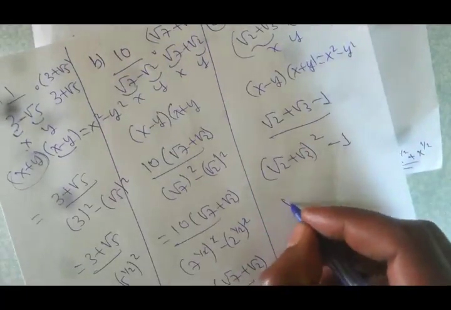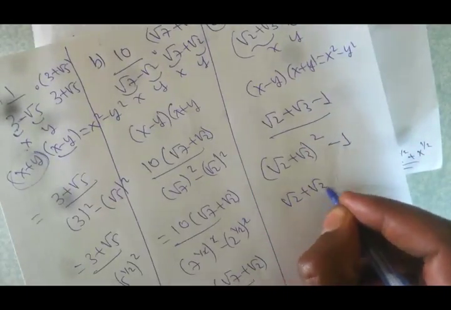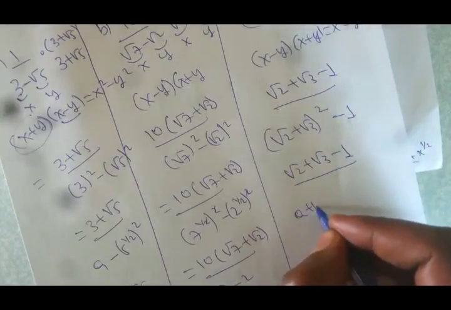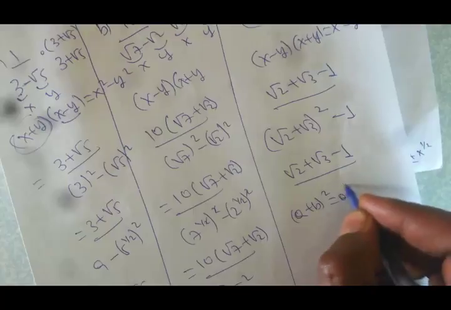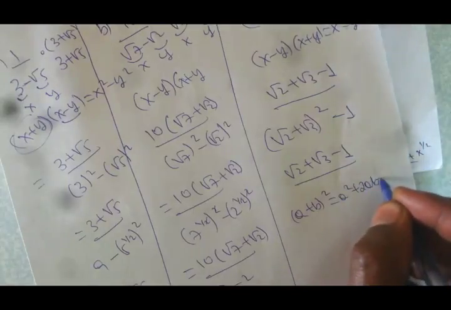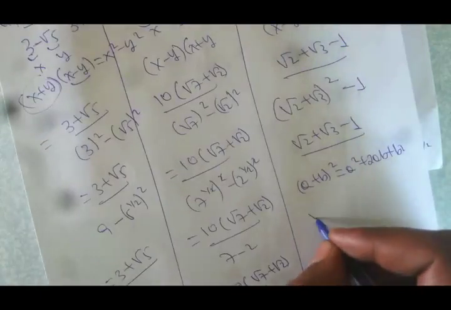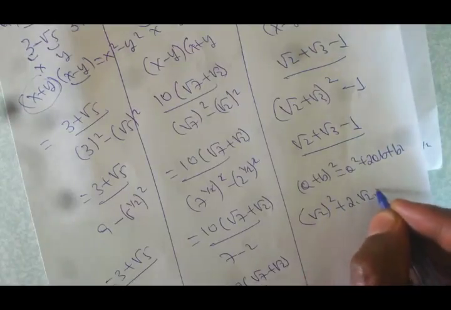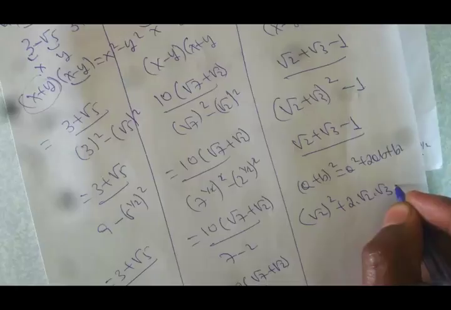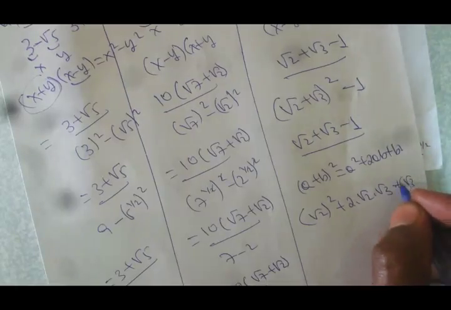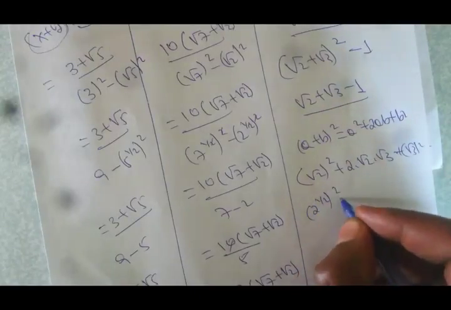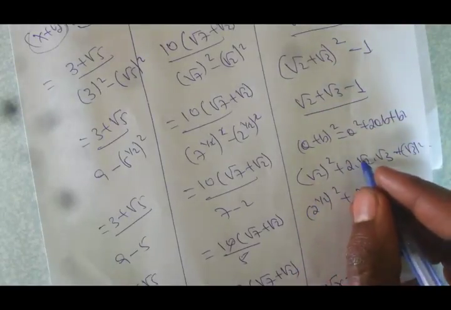This is equal to square root of 2 plus square root of 3 minus 1 over, we know that a plus b the whole square is equal to a square plus 2ab plus b square. Therefore, root 2 the square plus 2 times root 2 times root 3 plus root 3 the whole square. This is equal to 2 raised to 1 over 2 raised to 2 plus 2 times root 6 plus 3.